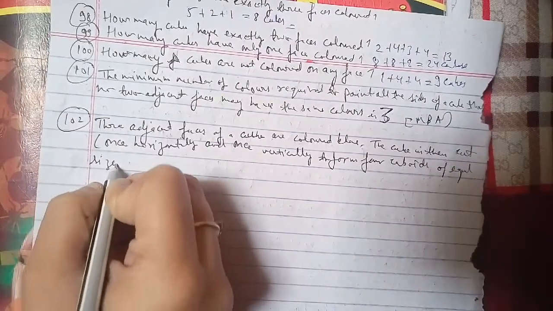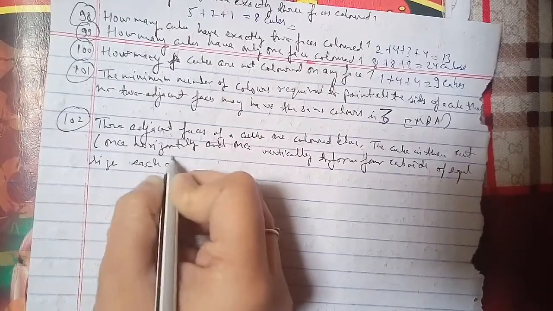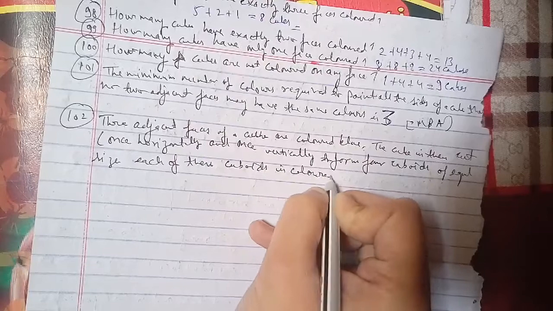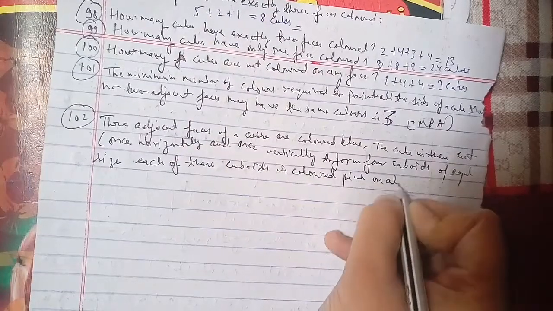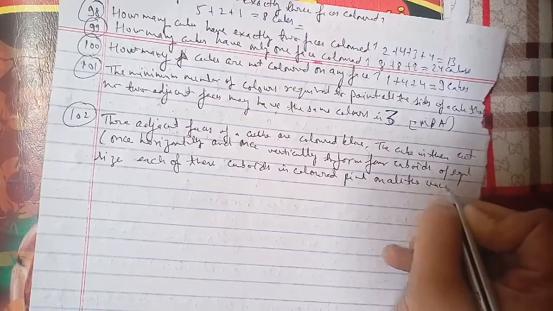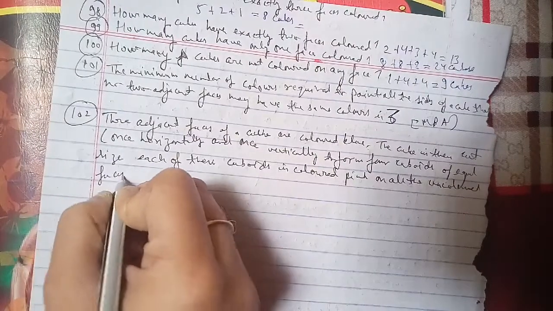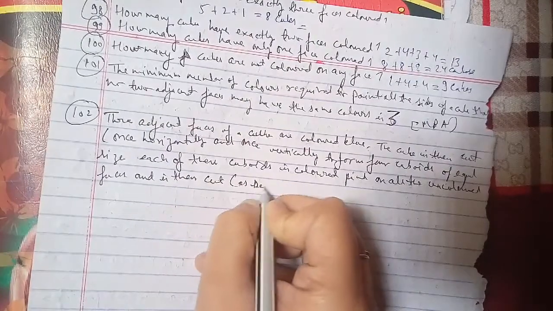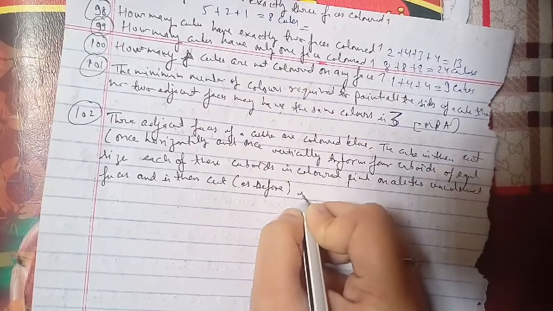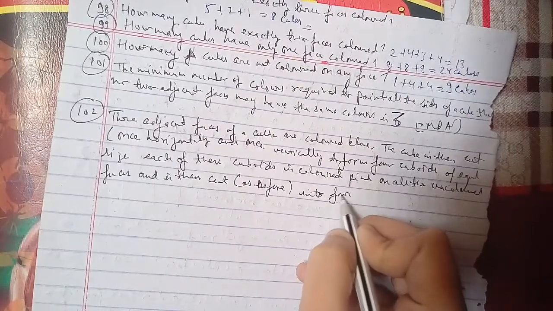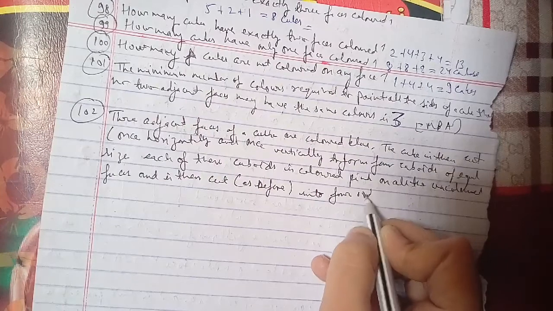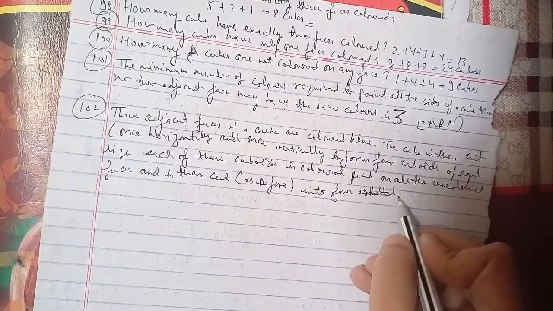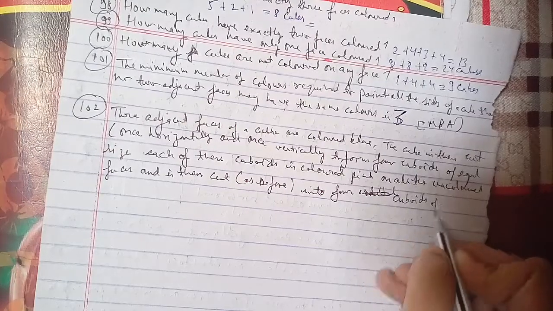Each of these cuboids is colored pink on all the uncolored faces and is then cut as before into four cuboids of equal size. This has been the question here.